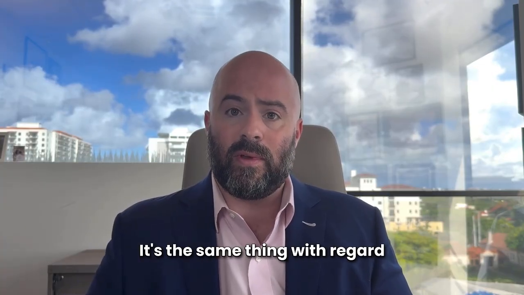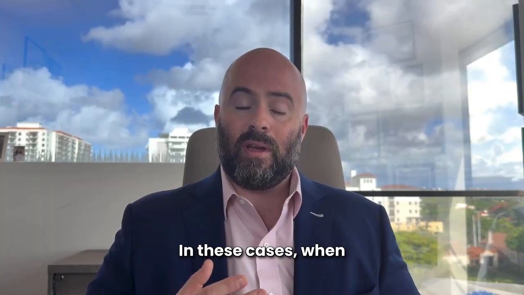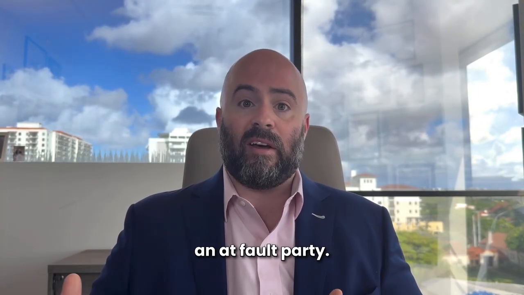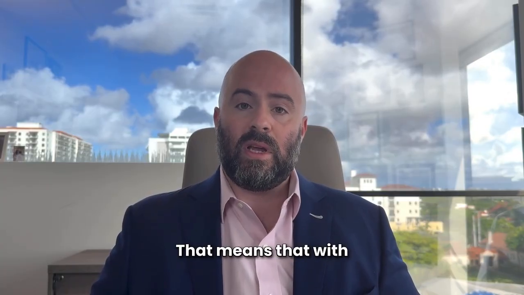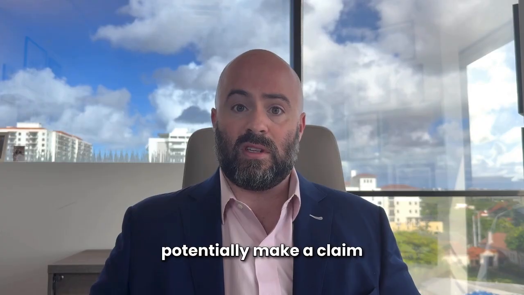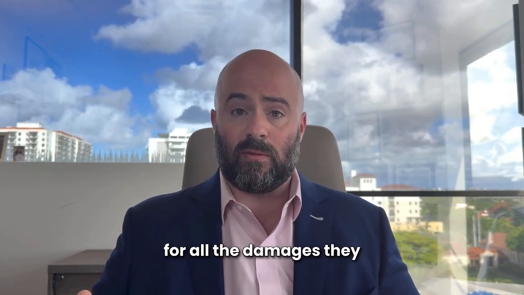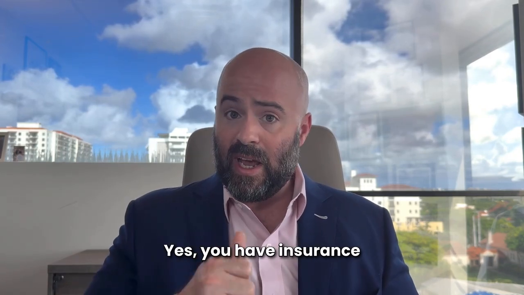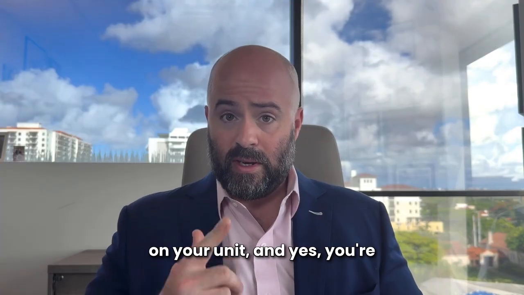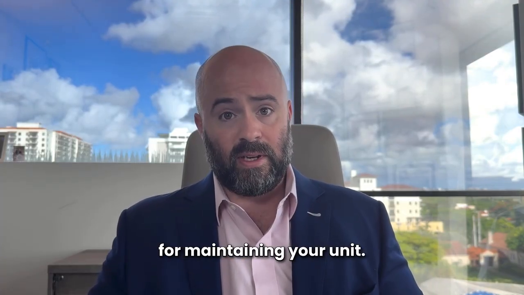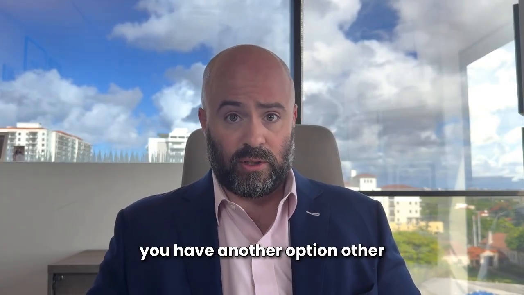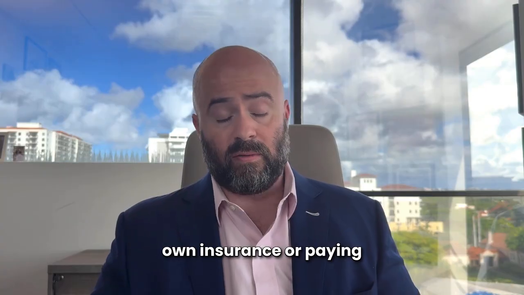It's the same thing with regard to property damage disputes. In these cases, when the association is at fault, they are what's called an at-fault party. They are liable. That means that with an attorney, you could potentially make a claim against them and sue them for all the damages they caused to your unit. So 2 things can be true at the same time. Yes, you have insurance on your unit, and yes, you're typically responsible for maintaining your unit, but if the association causes those damages, you have another option other than going through your own insurance or paying for your own damages.